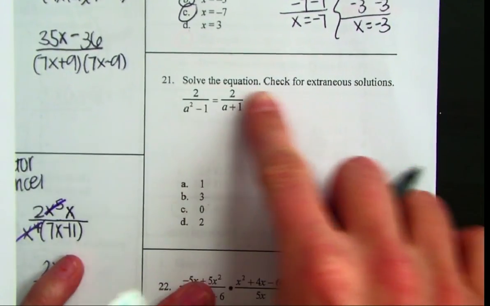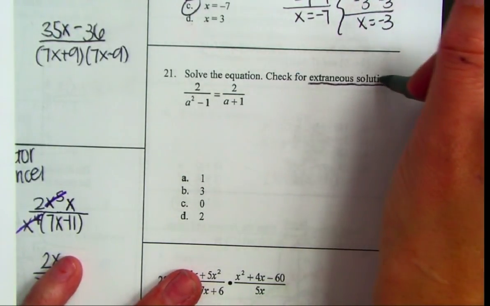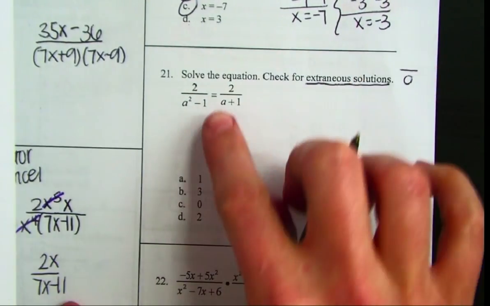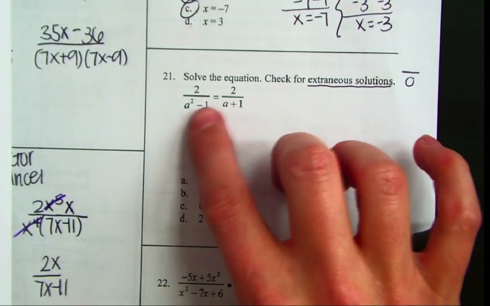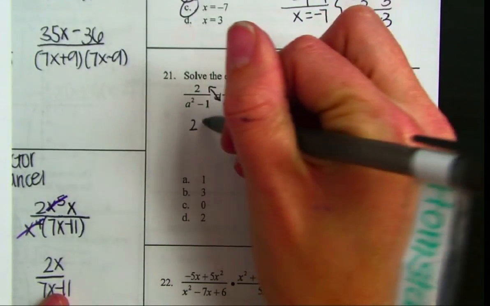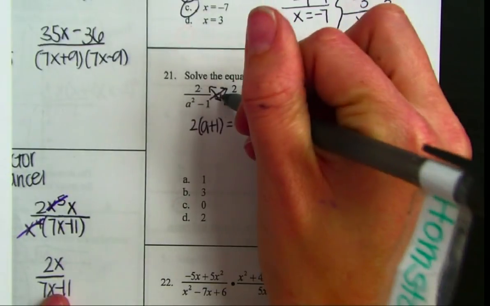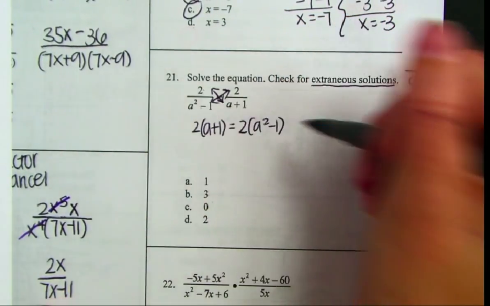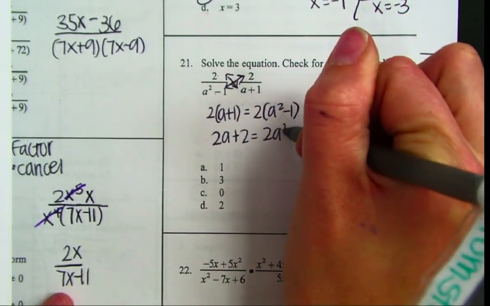All right, we are going to solve this equation and check for extraneous solutions, meaning check to make sure our solutions don't give us 0 on the denominator. So our procedure, when there's two fractions, each of these are equal to one another, we are going to cross multiply. So when I do that, it'll be 2 times (a plus 1) is equal to 2 times (a squared minus 1). So when I distribute, I get 2a plus 2 is equal to 2a squared minus 2.